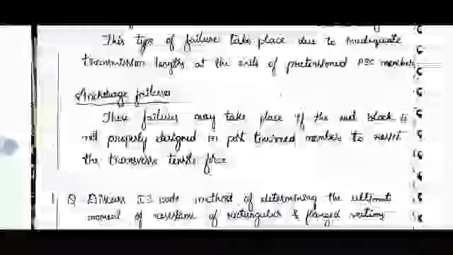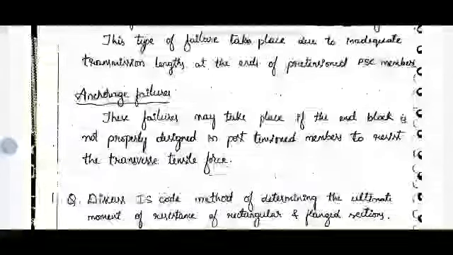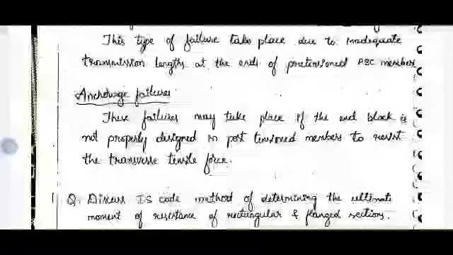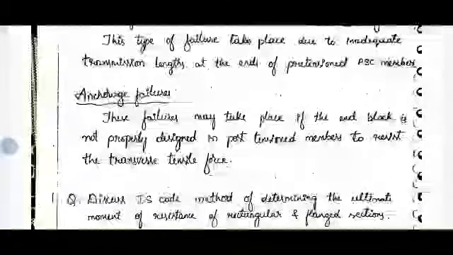So in that case, the upward deflection that we provide by using the pre-stressing force will not be there in the beam. So excess deflection will come in the downward direction and the beam will fail. So these are the different modes of failure under flexural strength.